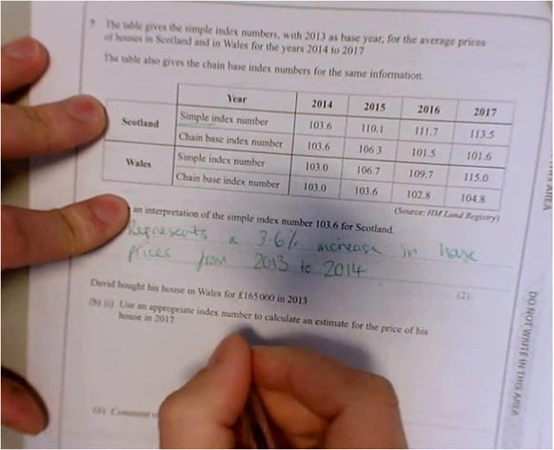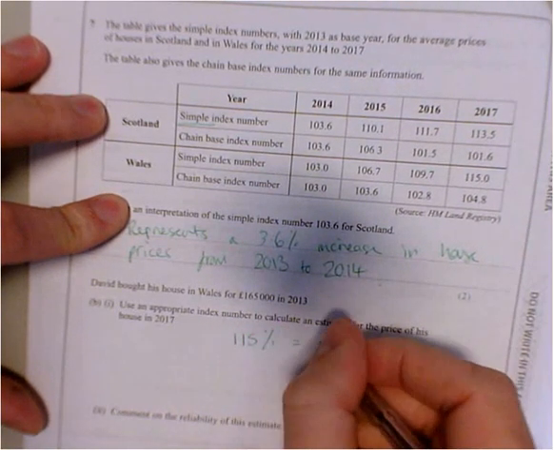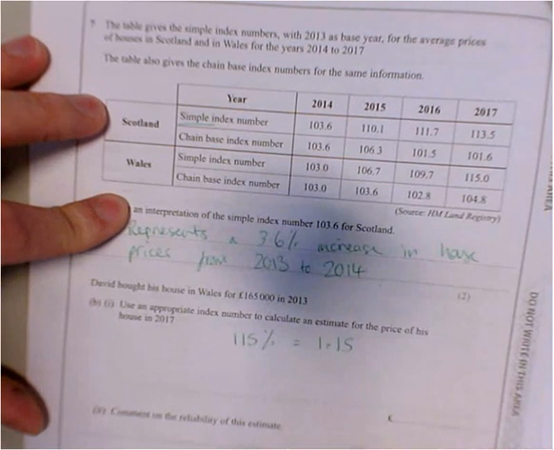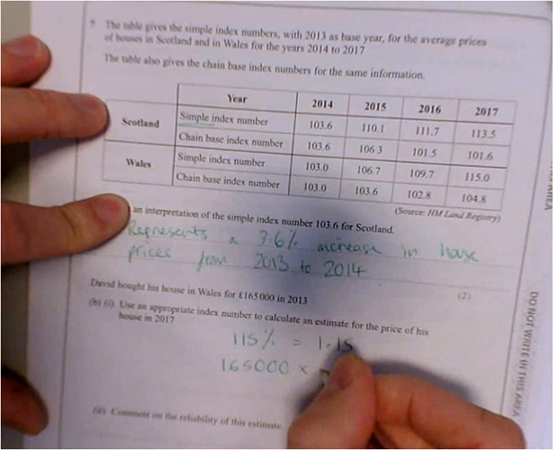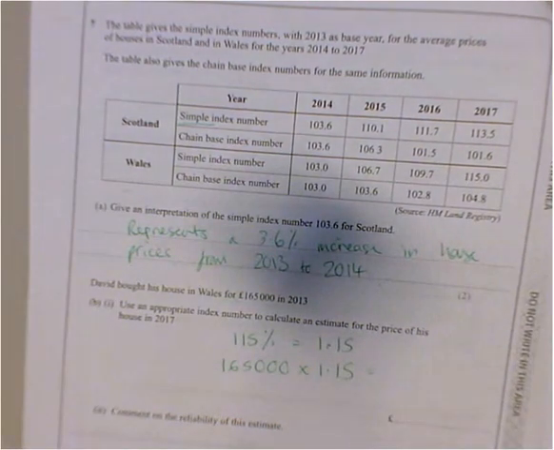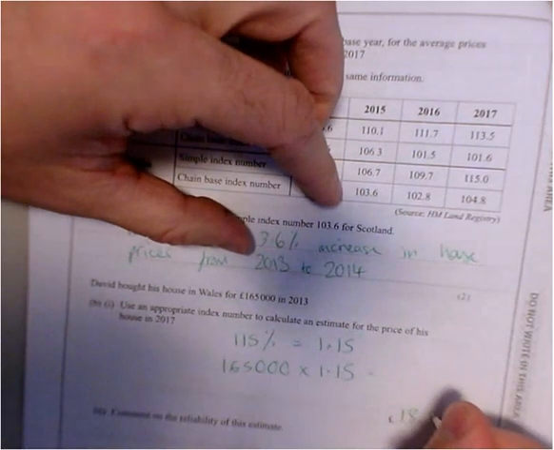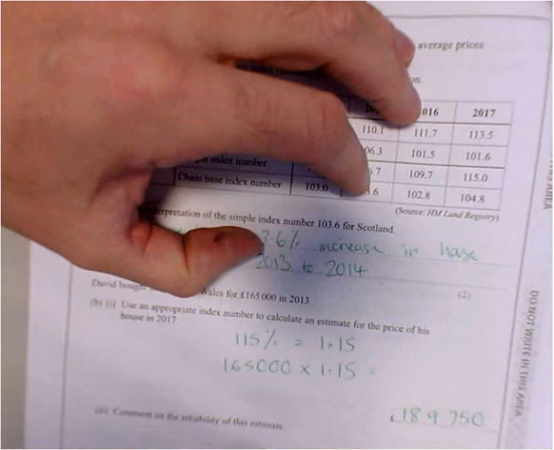So 115% is 1.15 as a multiplier. 165,000 multiplied by 1.15 will give you 189,750. And there we go.